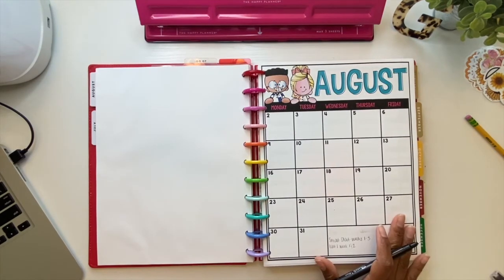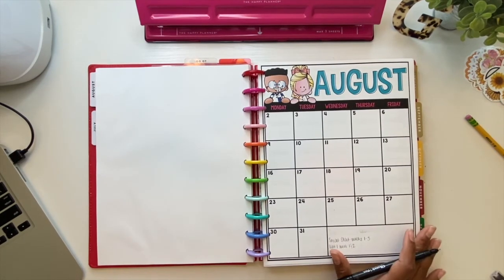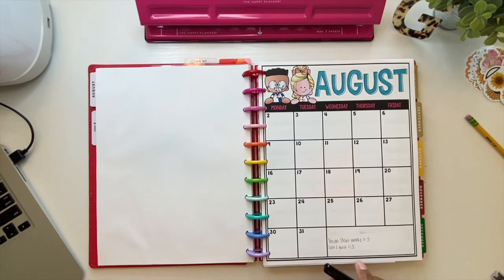Going into August, I can't do much planning until I get to the school and actually see what our schedules and things are like. But I have already jotted down some ideas and things that I want to do for the first week of school. So you just have to stay tuned to the next video, when I discuss the first week. OMG, what am I gonna do?